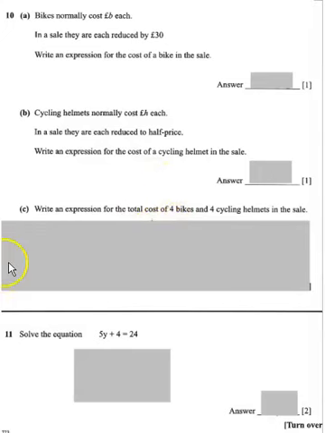Question 10 is basically bikes normally cost £B. In a sale, they are each reduced by £30. Write an expression for the cost of a bike. So for this one, it's B take away 30 because it's been reduced by £30. Now this is for one bike in the sale.